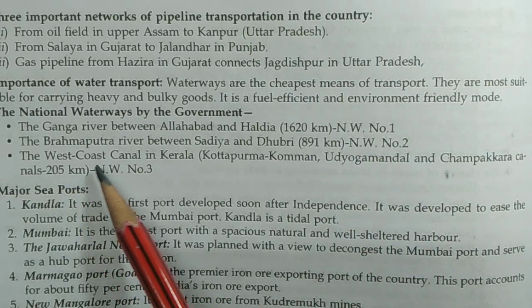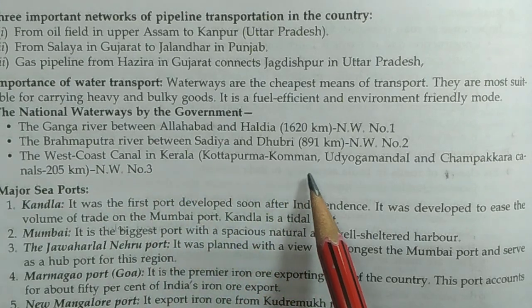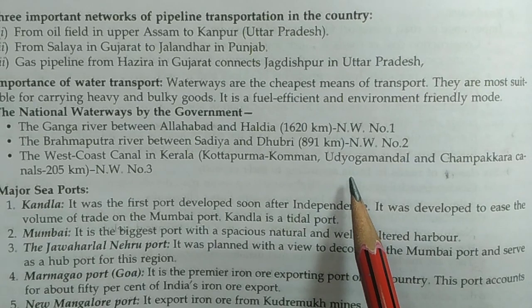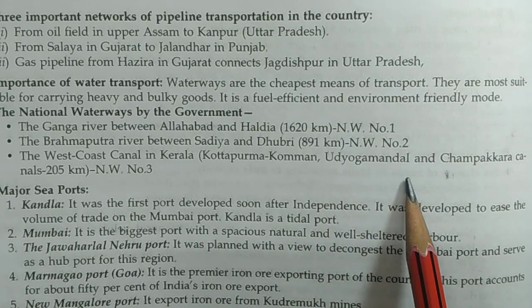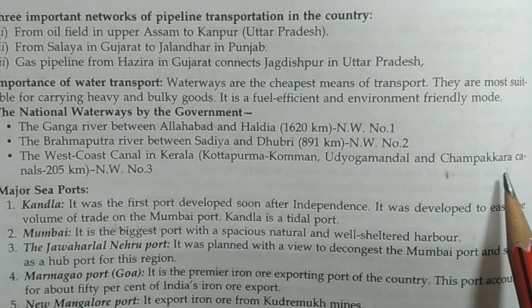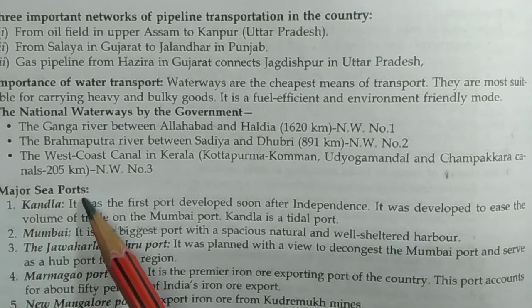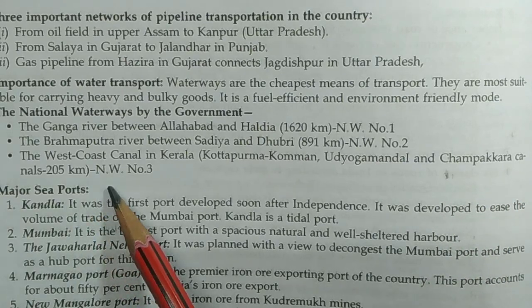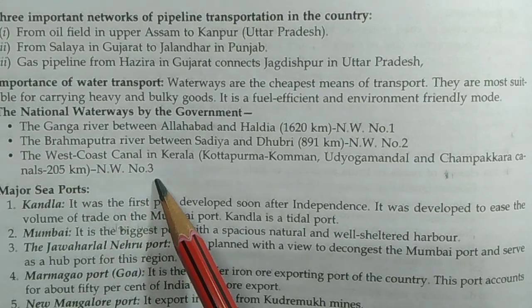Next, the West Coast Canal in Kerala, from Kottapuram to Kollam, along with Udyogmandal and Champakara canals, 205 kilometers. It is also given as a national waterway, in short NW number 3.